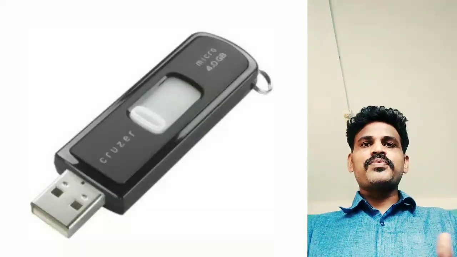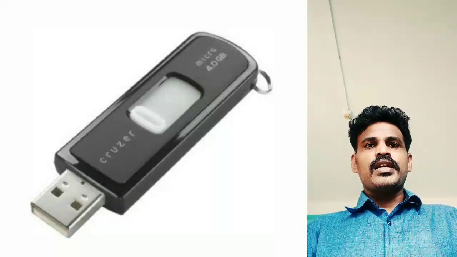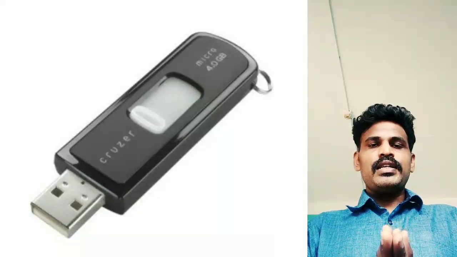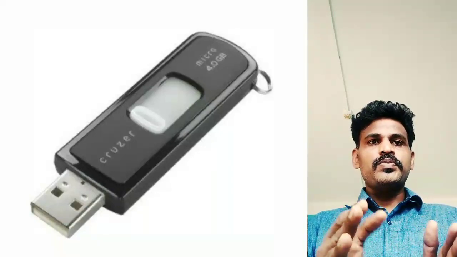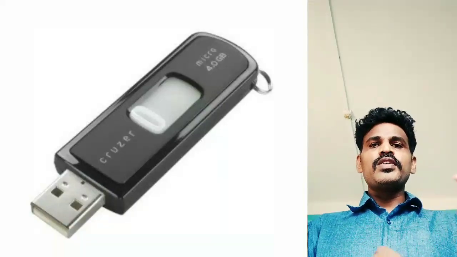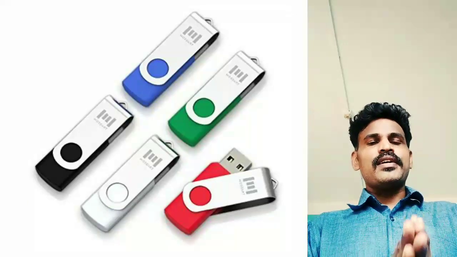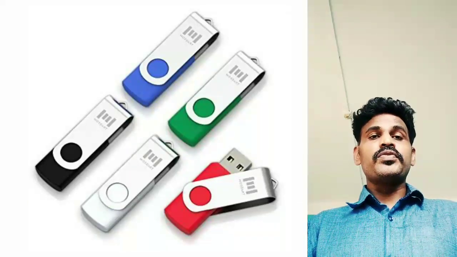Okay, next one, thumb drive. The thumb drive is the latest portable data storage device. Actually, the thumb drive is rewritable storage. It can hold data and files, and you can use your thumb drive in any USB port of the computer. It looks very small, resembling the size of a human thumb. That's why it became most popular. You can save data, text, music, audio, video. Its memory capacity starts from 1 GB to 128 GB.